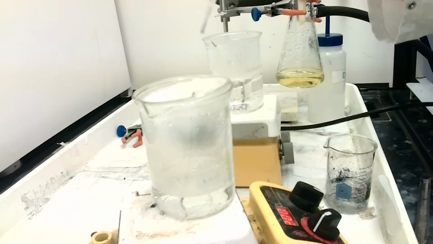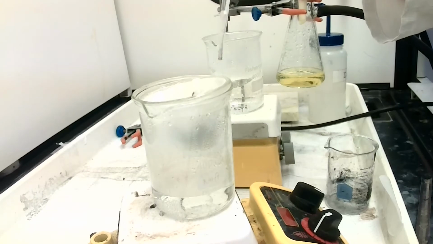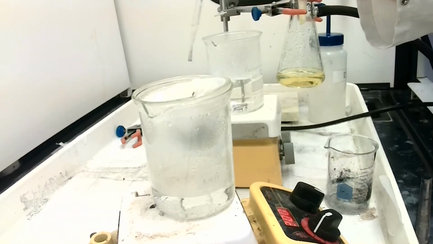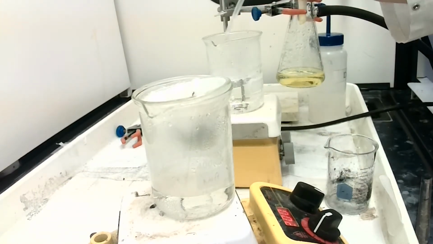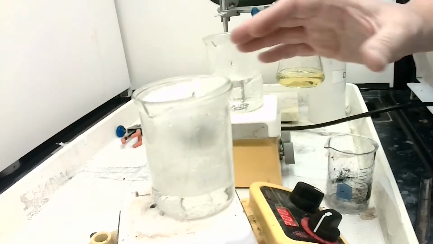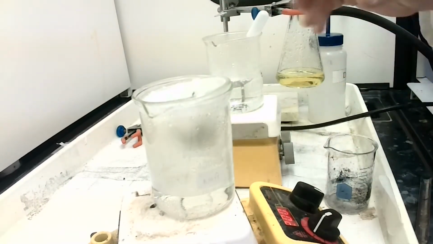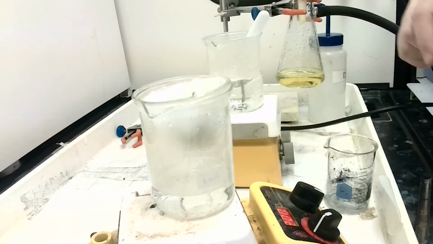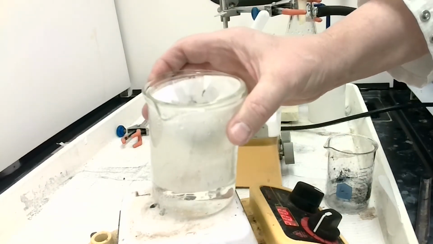Okay, looks like I squirted down. Now one of the things we're going to do at the very end after we've collected our final product is re-examine this paper once it's dried and see how much of our crystals actually are still stuck in the paper.